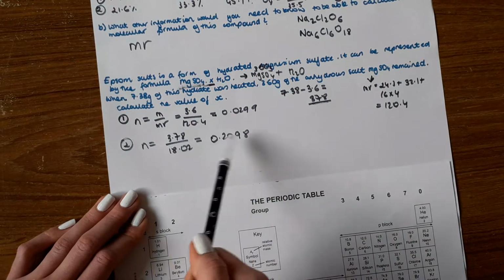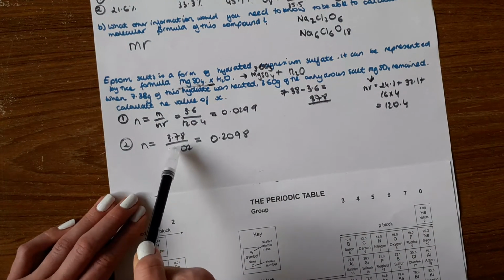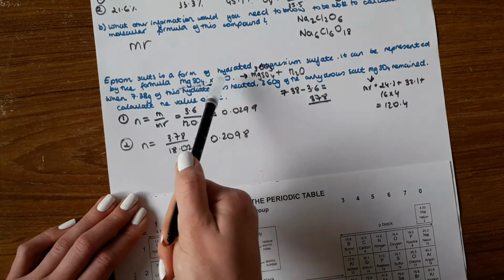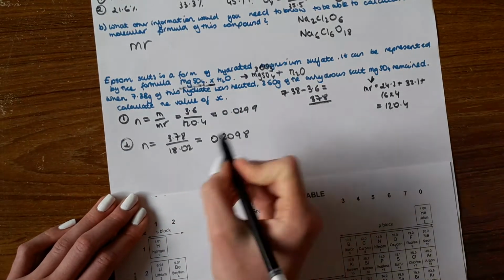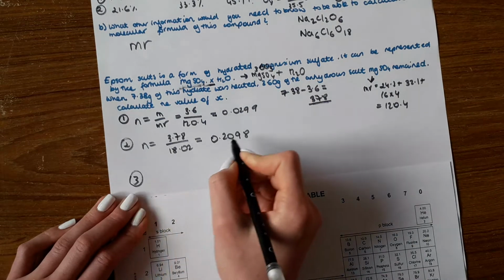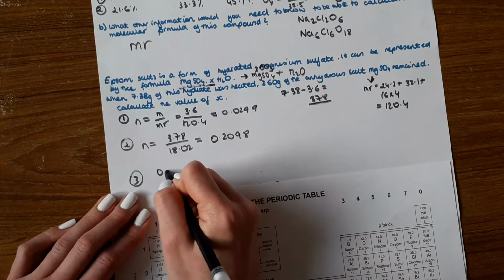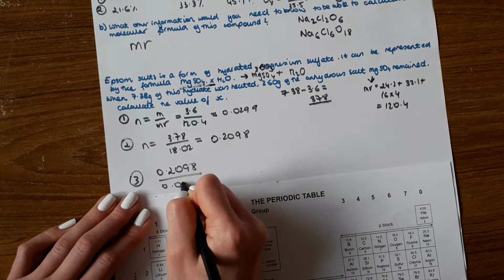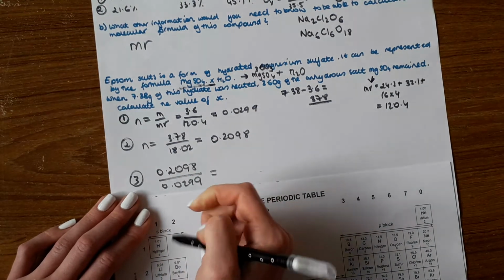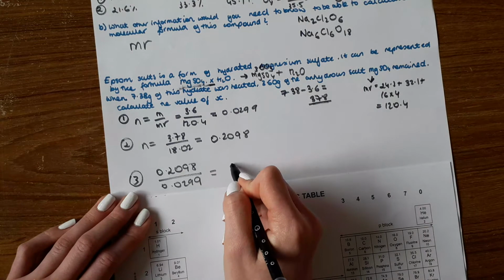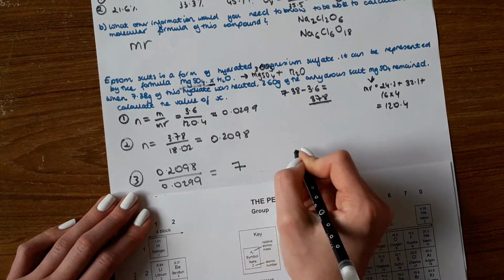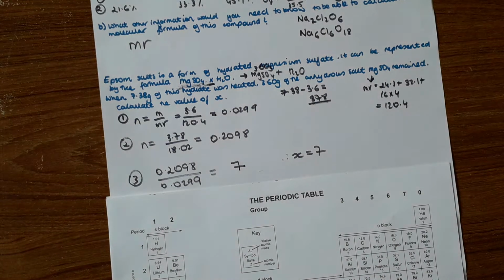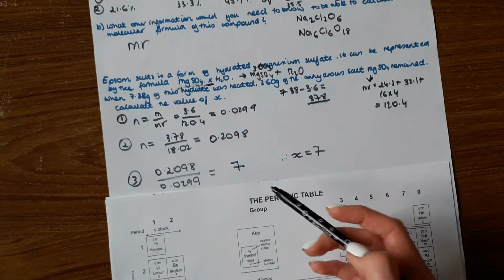This is the number of moles of one molecule of water, and we have to find how many of these molecules there are. It's a 1-to-1 ratio. So our last step is to see how many more moles of water there are compared to the number of moles of sulfate. And this gives you 7. Therefore, x equals 7.